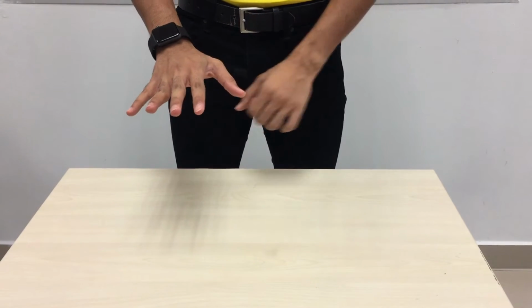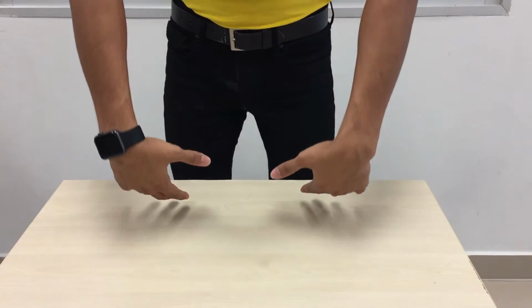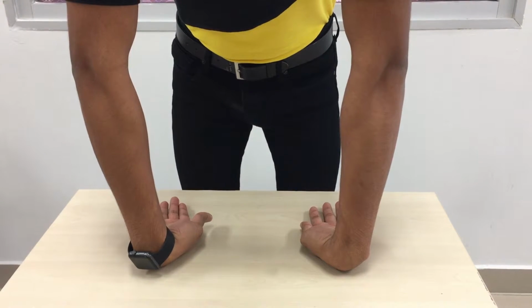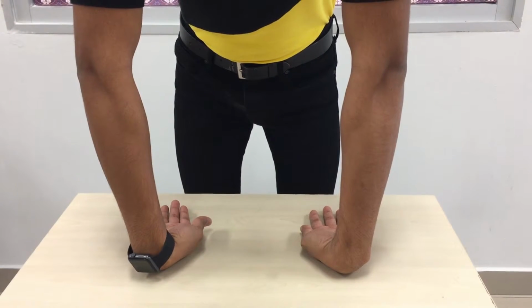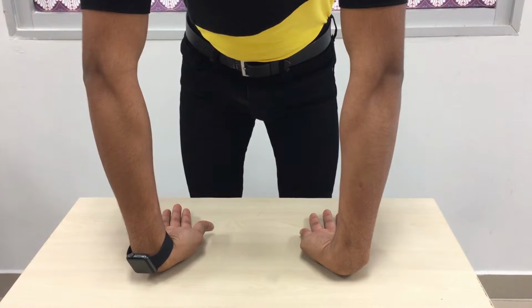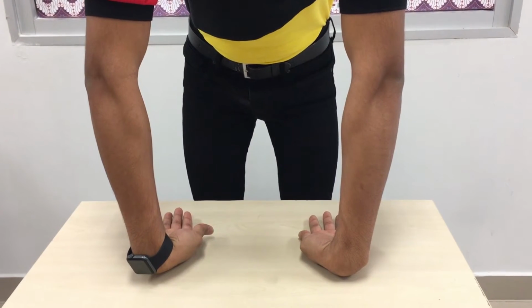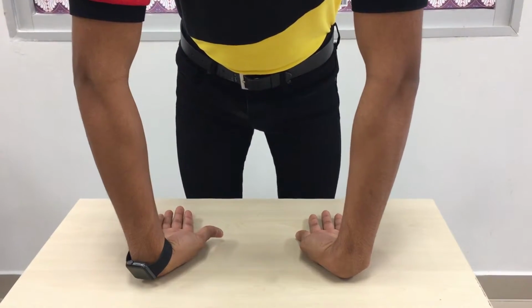Next exercise is wrist flexion stretch. Stand with the back of your hands on a table, palms facing up, fingers pointing towards your body and elbows straight. Now lean away from the table. Hold this position for 15 to 30 seconds.